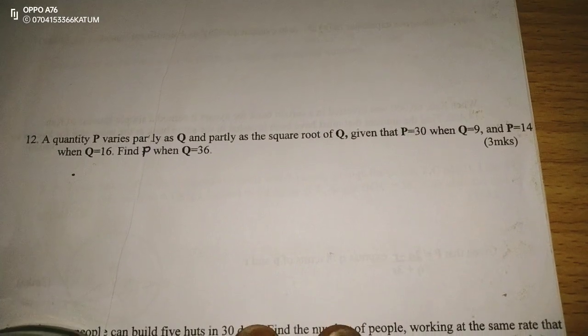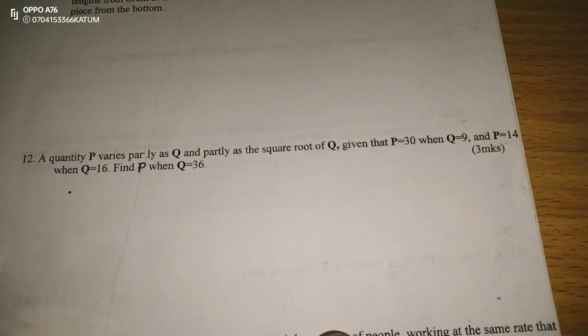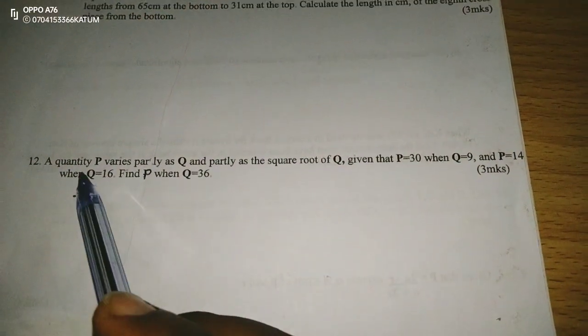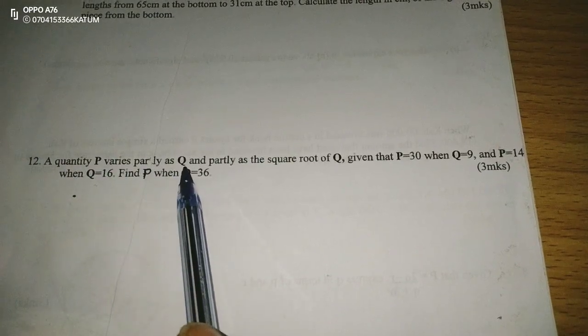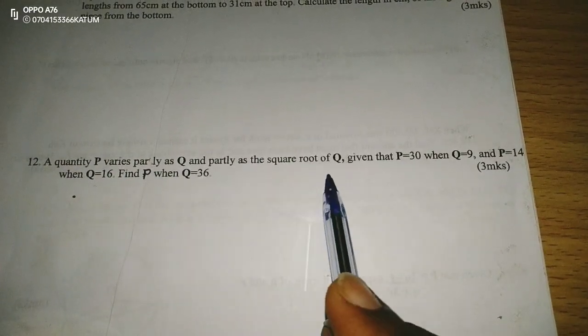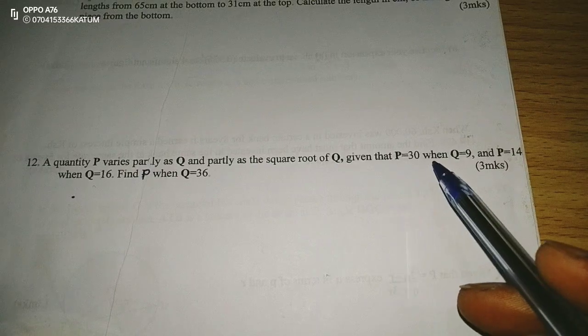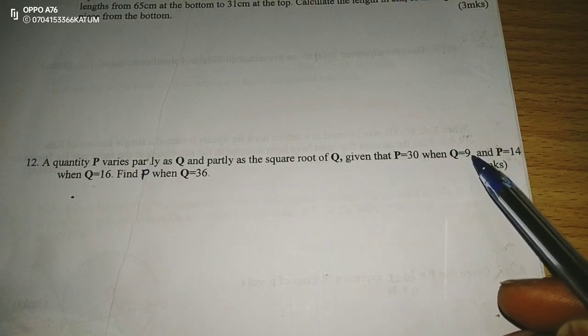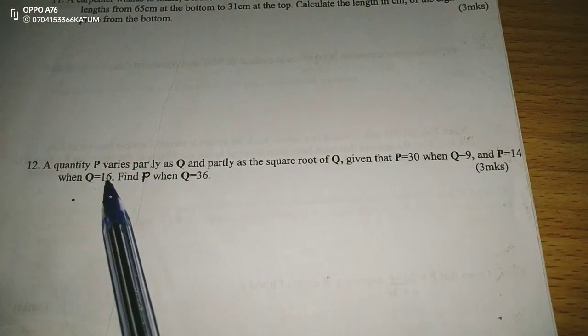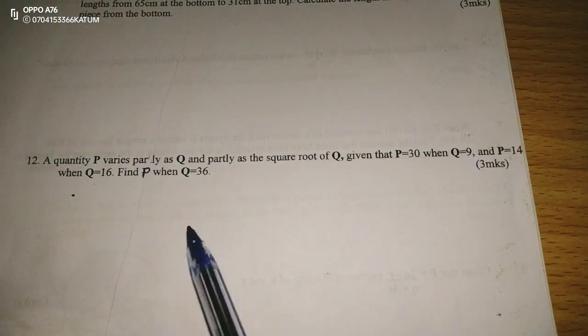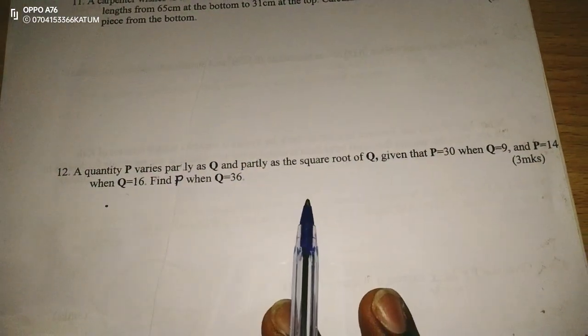We're going to do a question from variations, actually partial variations. Number 12 of the paper: a quantity P varies partly as Q and partly as the square root of Q. Given that P equals 30 when Q is 9 and P equals 14 when Q is 16, find P when Q is 36.